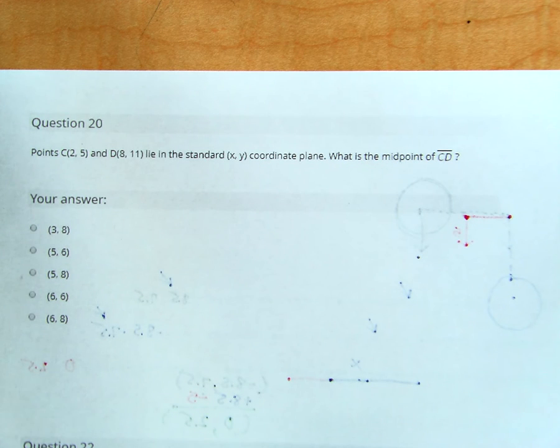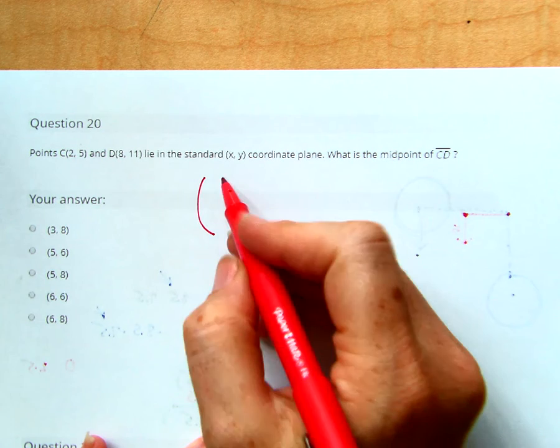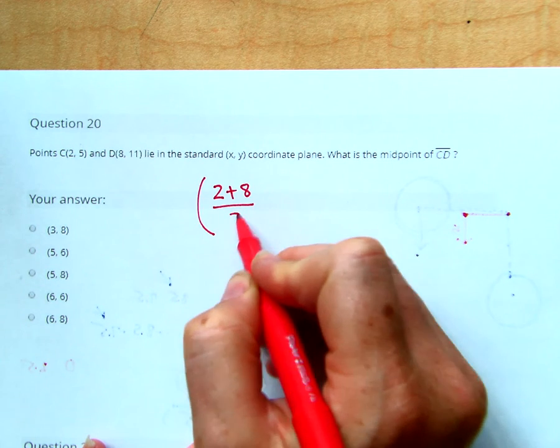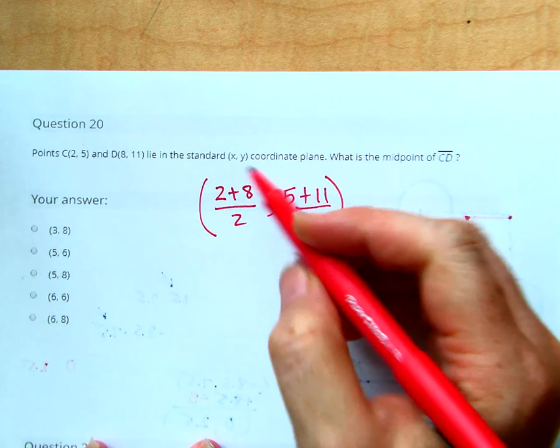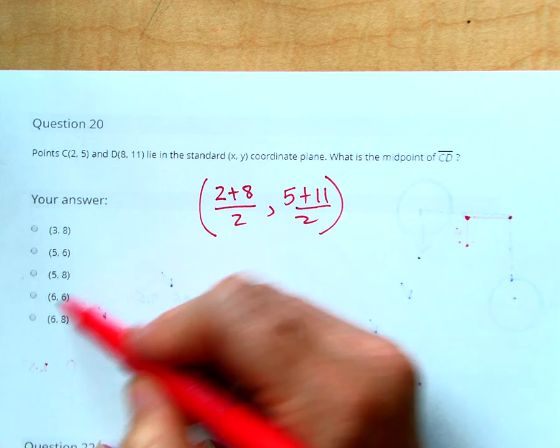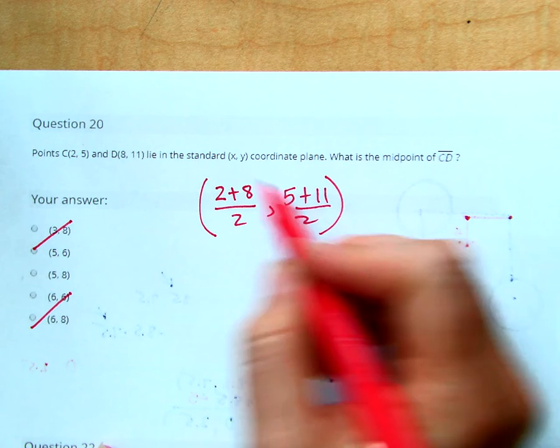Moving on to question 20. Question 20 says, points 2, 5, and 8, 11 lie in the standard coordinate plane. What is the midpoint? And I almost had a heart attack when so many people missed this question. Guys, the midpoint is the average of the x's and the average of the y's. Okay? I know I didn't talk a ton about midpoint, but it's definitely something you need to know. So I can average the x's, and then I can average the y's. So this is 10 divided by 2, which is 5, which kills these. And then 16 divided by 2, which is 8.